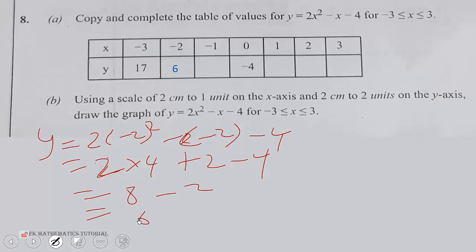So you put a 6 here. Repeat the same process. For negative 1, you get negative 1. Then for 1, you get negative 3. But don't work all. If you work the 6 and the negative 1, it's okay. Then the rest, just fill it with your calculator. So this is the complete table.